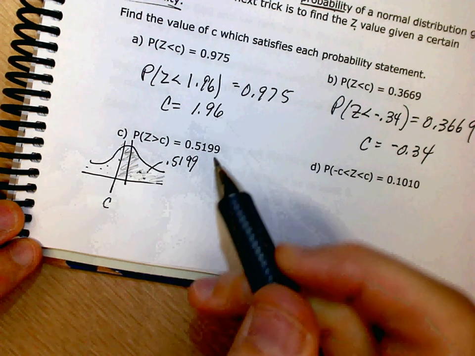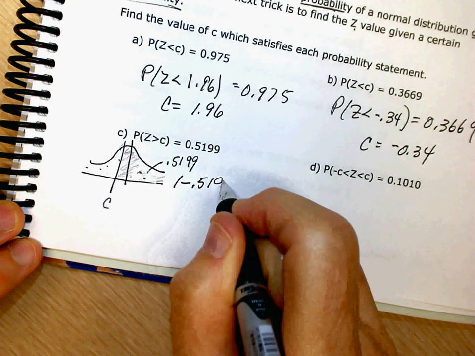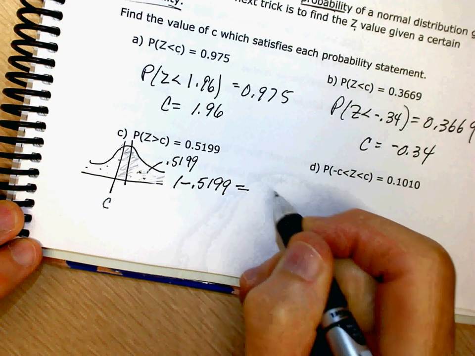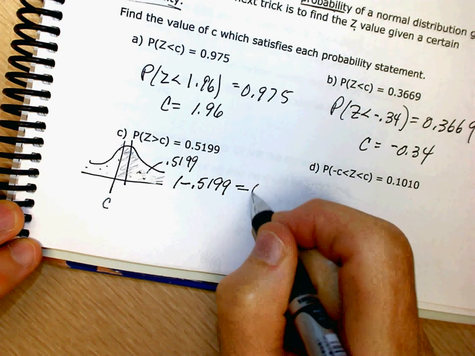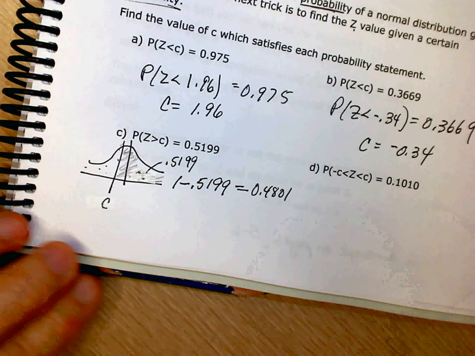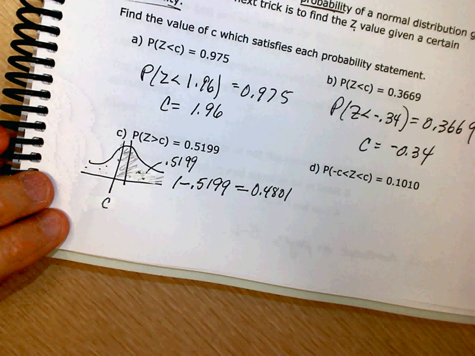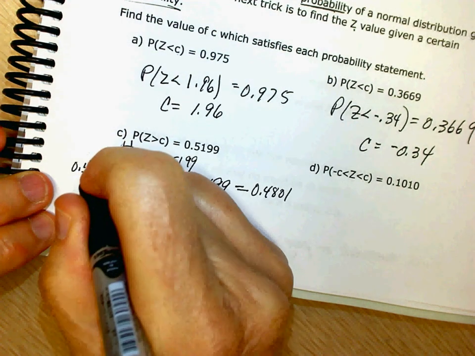1 minus 0.5199 is equal to 0.4801. Wow, 0.4801.